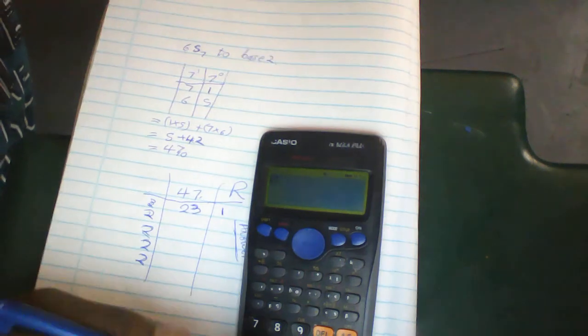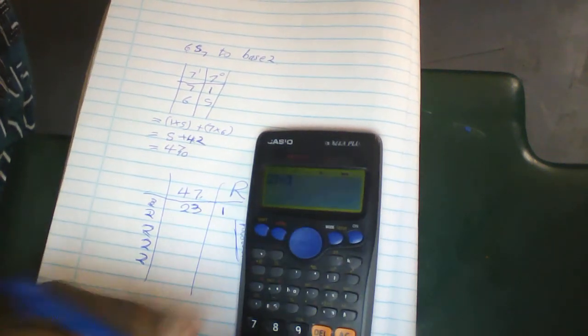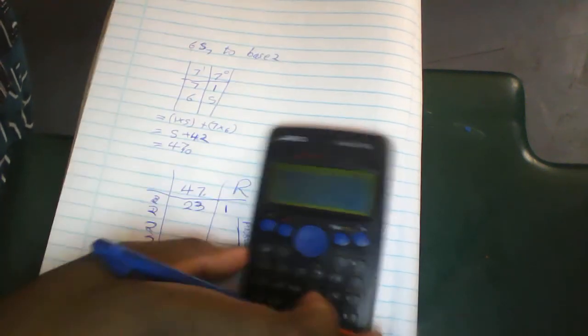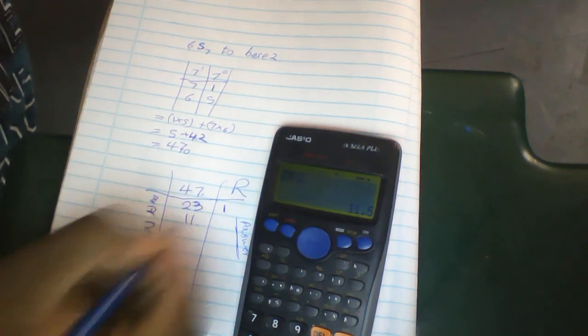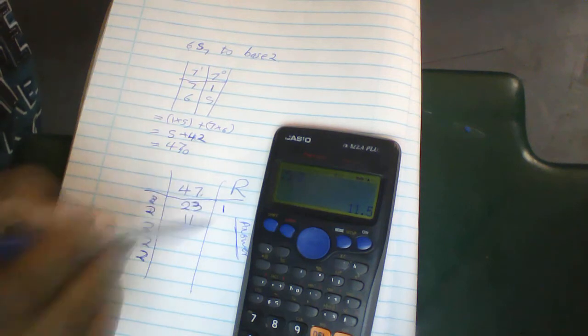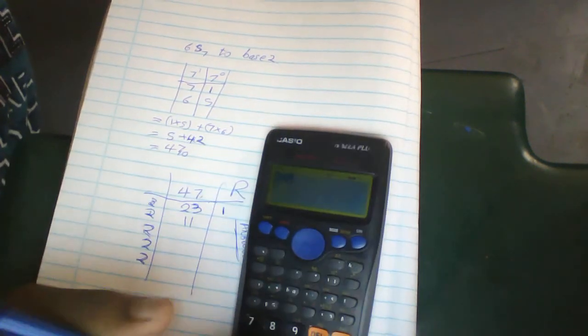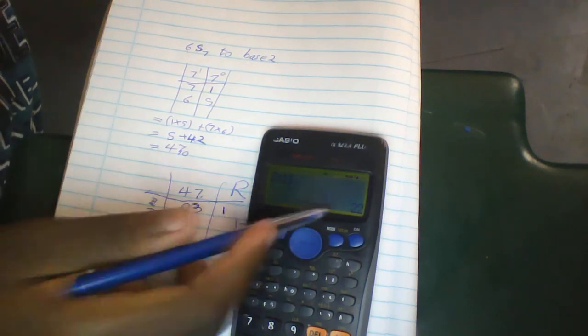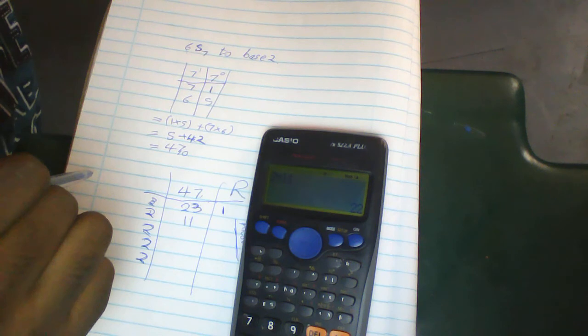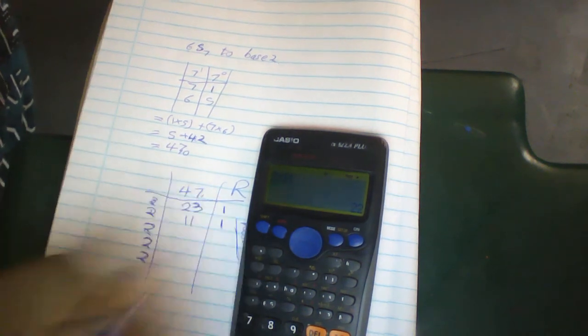Then you continue. 23 divided by 2 is 11,5. So we write our whole number down. The comma 5 tells us that we have a remainder. So you say 2 multiplied by 11 is 22. 23 minus 22, you have 1.